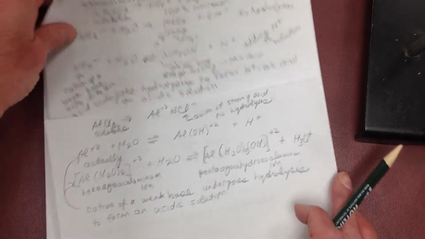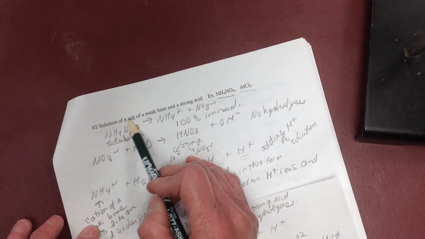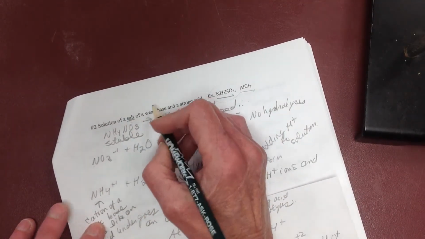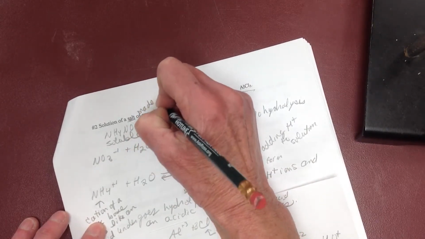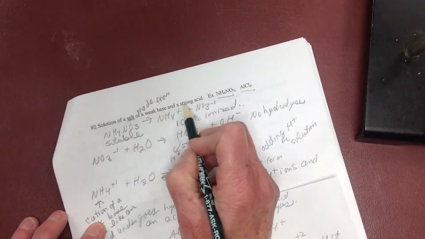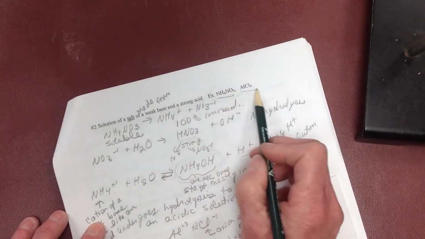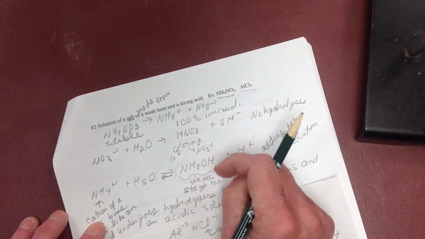So if you take a solution of a salt that was made from a weak base and a strong acid, then you'll get those things. I probably really should have said it's the cation of a weak base and anion of a strong acid.